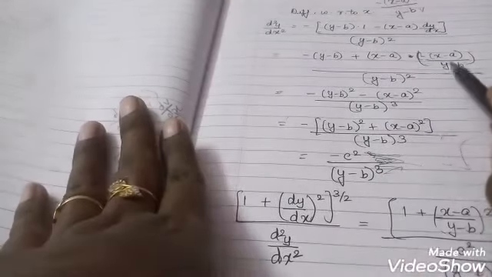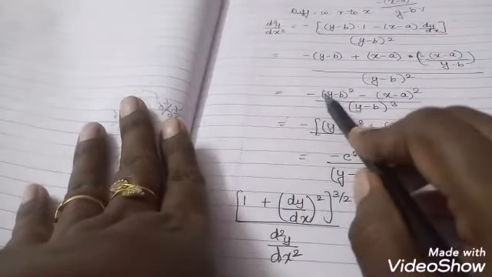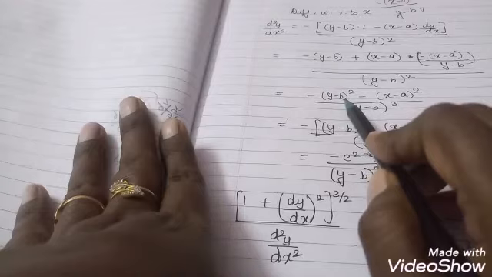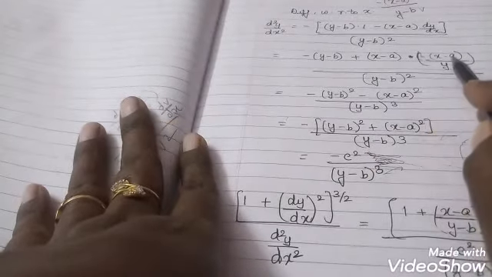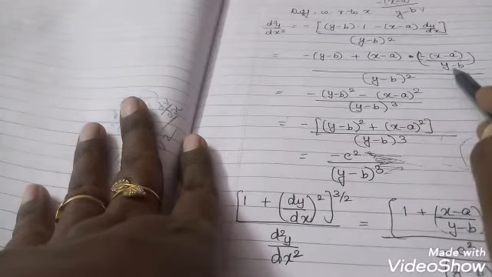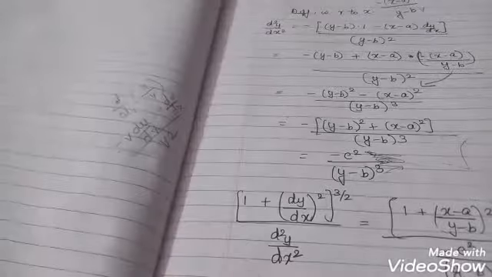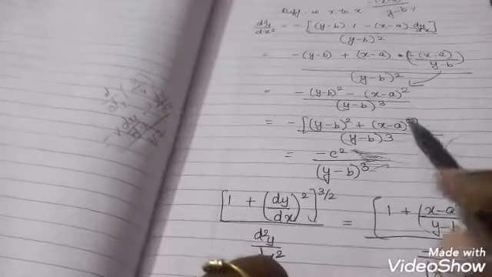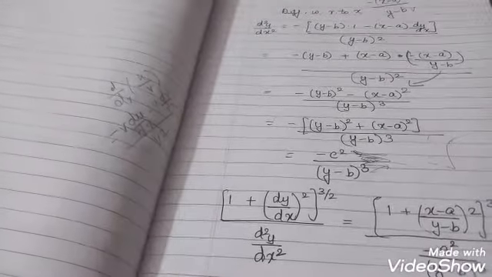Now the next step, you just take the LCM in the numerator and cross multiply. What will you get? Minus of (y minus b) the whole squared, plus into minus is nothing but minus here, (x minus a) the whole squared, divided by (y minus b) you get. That (y minus b), I bring it to the denominator here. So when you write it, what will you get? It's (y minus b) the whole cube. This is what you have here.